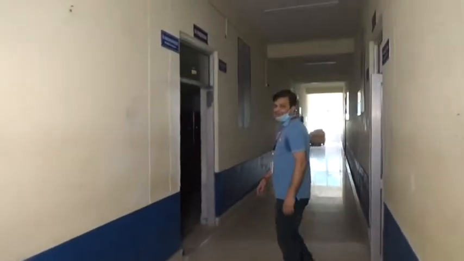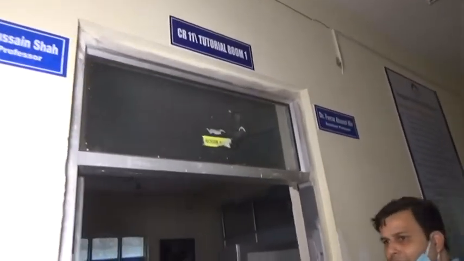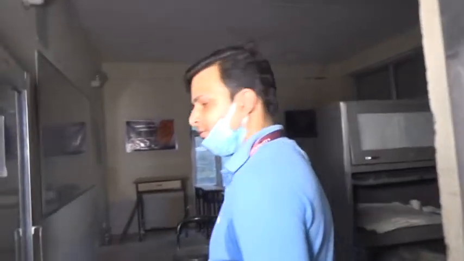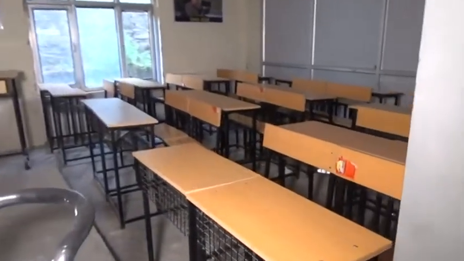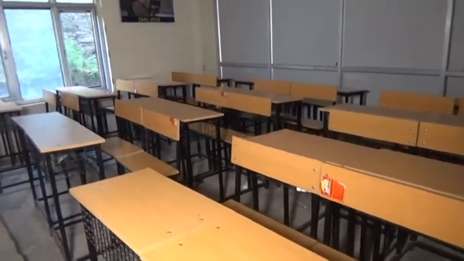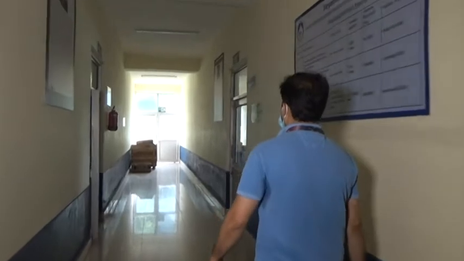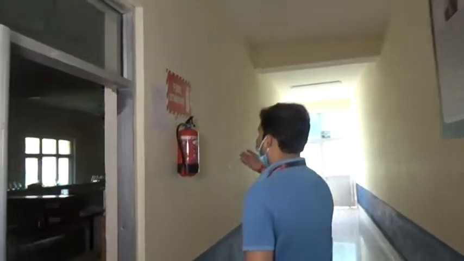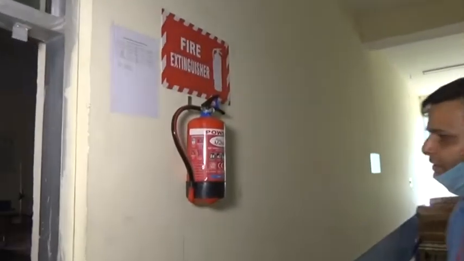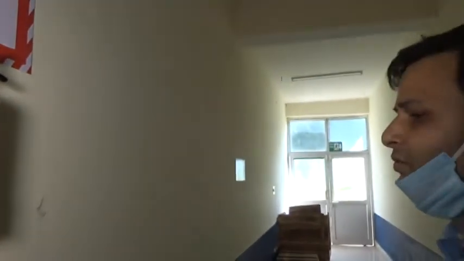Like we have different classrooms. This one is classroom number 11, tutorial room. Now we are heading towards the chemistry lab of the department. Again, we have fire extinguisher outside the chemistry lab, and this is the fire exit. One more fire exit in the time of emergency.